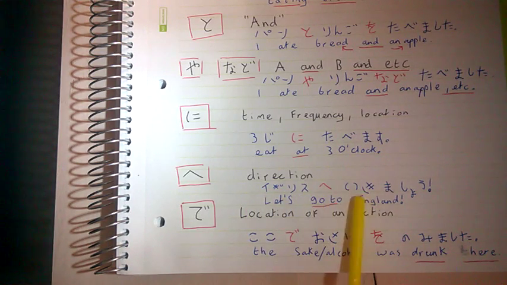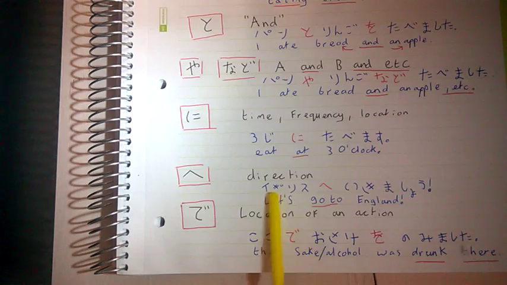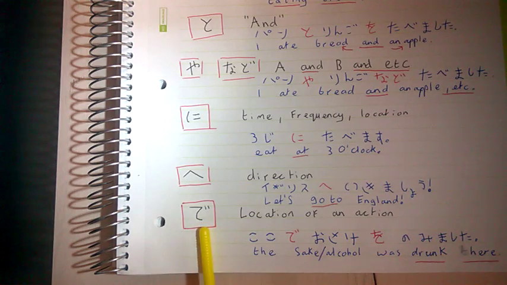Igirisu e ikimashou. Masho means let's do something together. So masho, iki, iku, to go. So to England, let's go. Let's go to England. There's also de, spelt with de, still said de, same pronunciation.